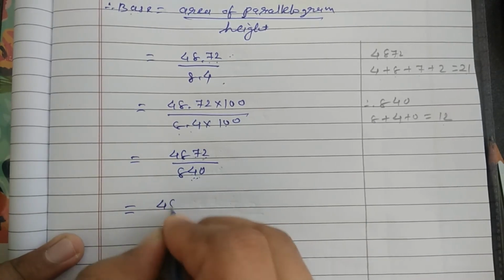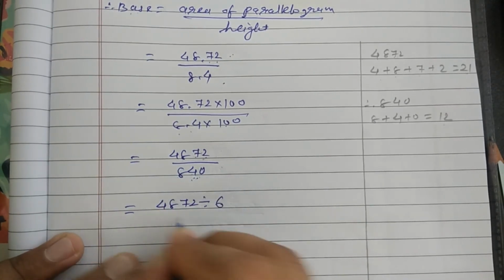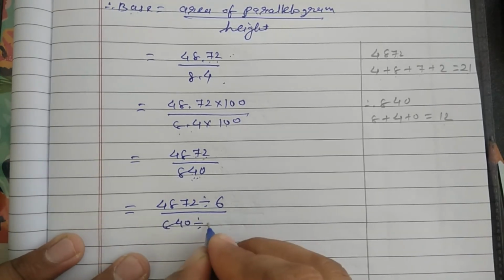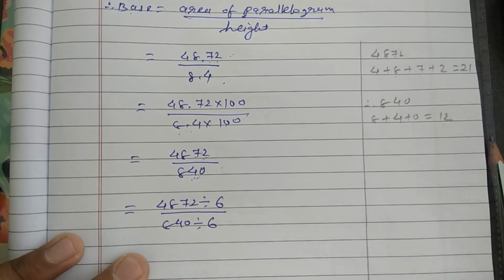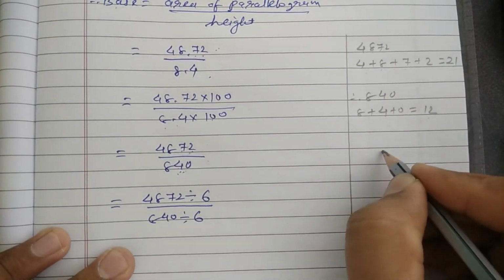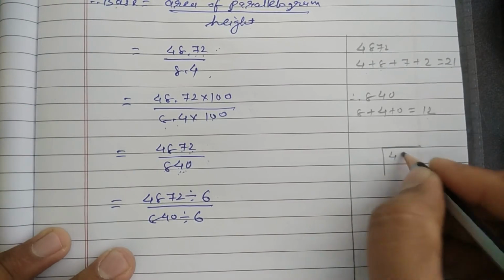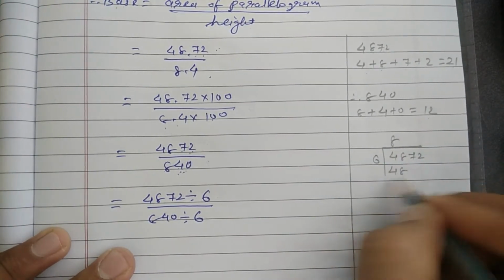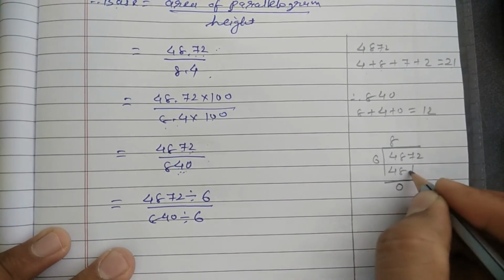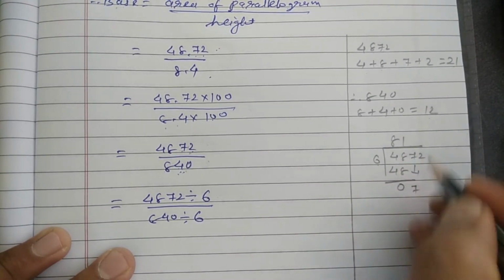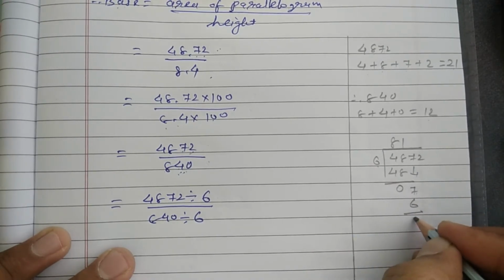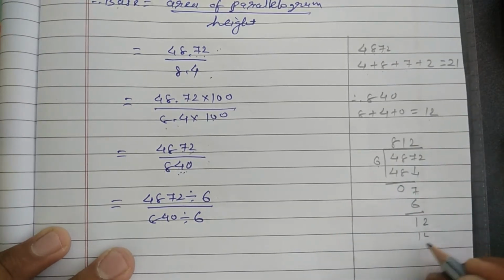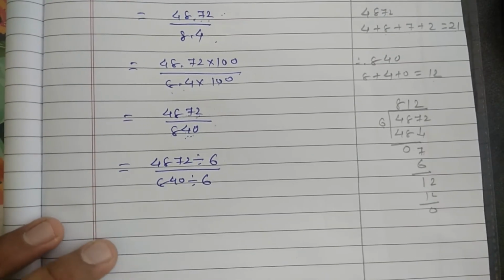So here 4872 divided by 6, and 840 divided by 6. First we will divide our numerator, 4872 divided by 6. As we know that 6 8s are 48, 48 minus 48 is 0, this 7 will come down. 6 1s are 6, 7 minus 6 is 1, this 2 will come down. 6 2s are 12, 12 minus 12 is 0. So here what is the answer?